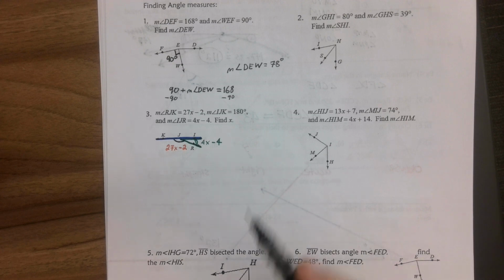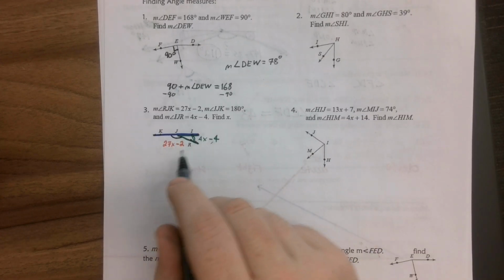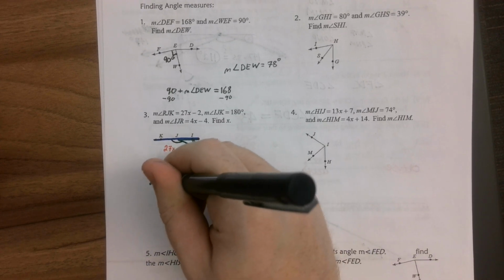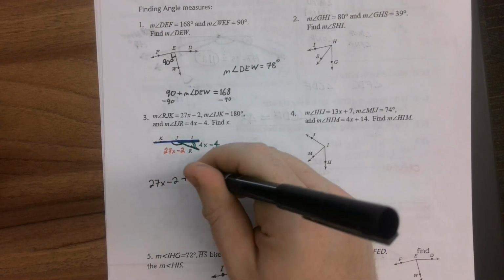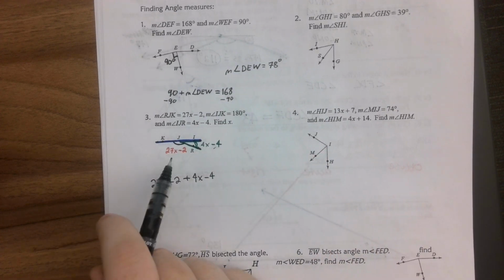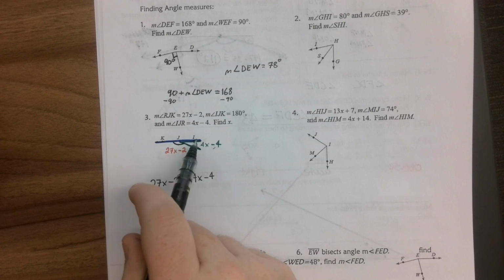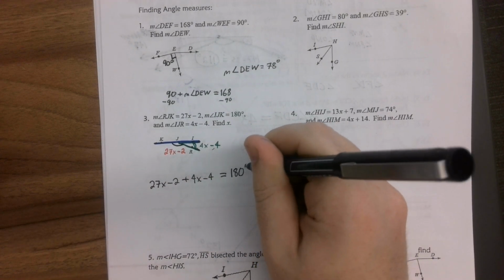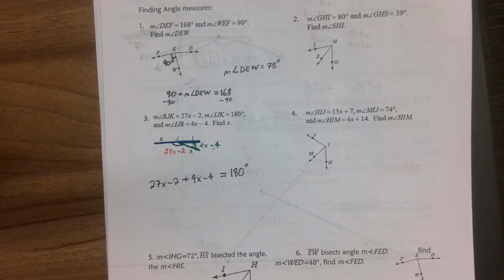Good news though, we know that these two can add together to make 180. So we can just do 27x minus 2 plus 4x minus 4. Again, that's angle RJK plus the angle IJR, and that'll equal 180 degrees. All we need to do now is solve it.